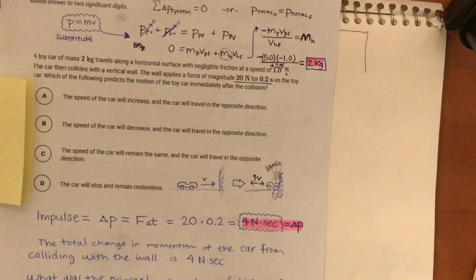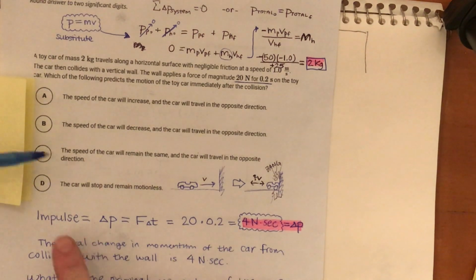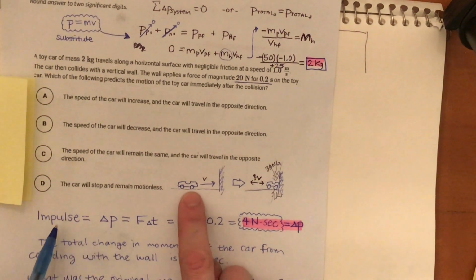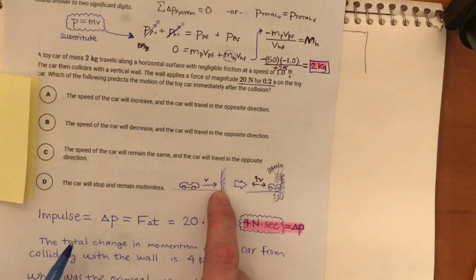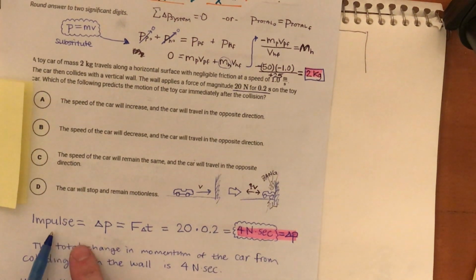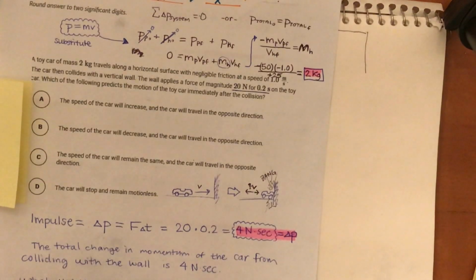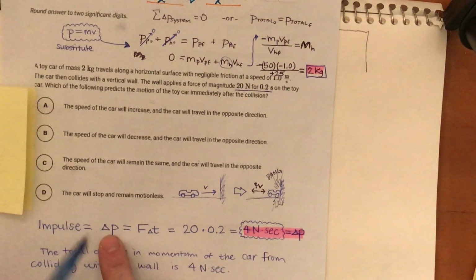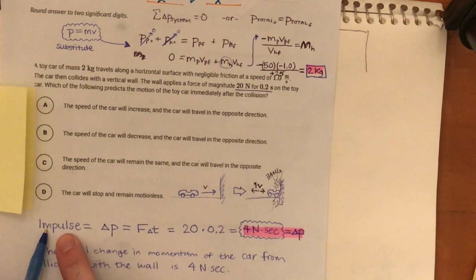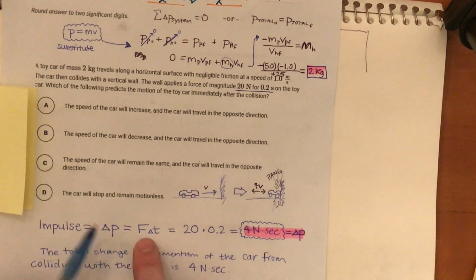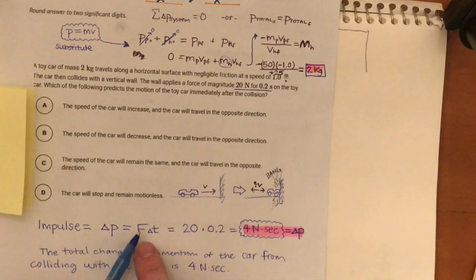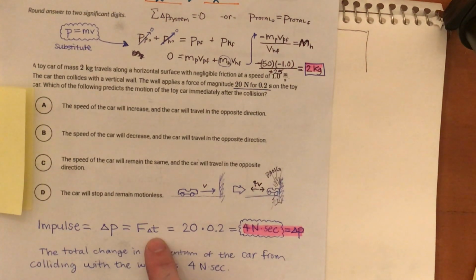Well, we can think of this problem in terms of impulse. When the car collides with the wall, it's going to receive an impulse, or a force applied from the wall to the car, that's going to cause a change in momentum. So an impulse is a change in momentum, and in this case, the force from the wall to the car will happen over a period of time.